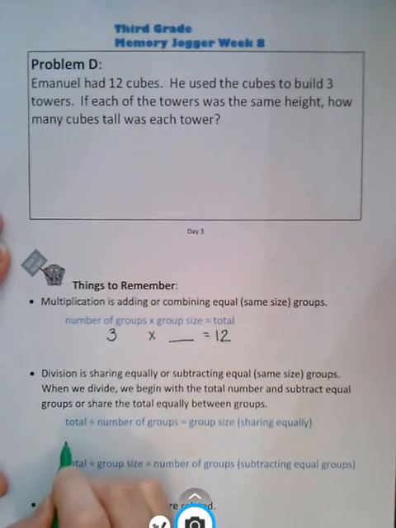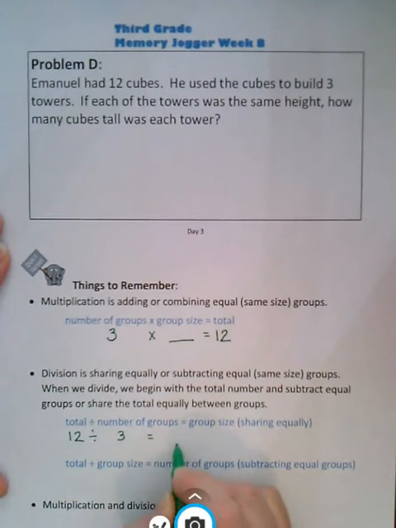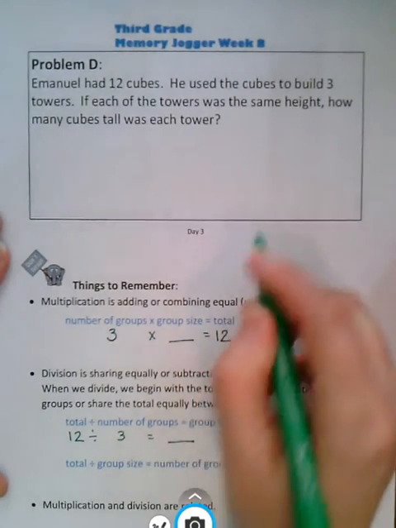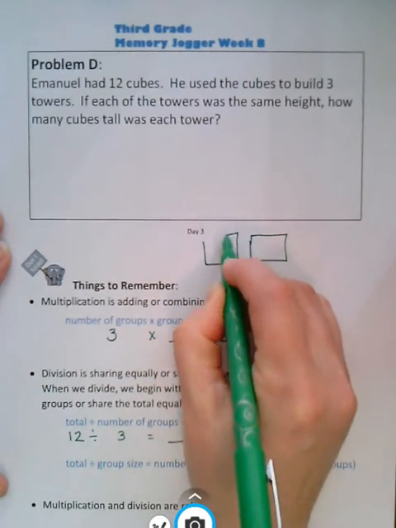And because we know the number of groups, we're going to use this top equation, the total divided by 3 towers, and that's going to give us the group size. So we just have to think 3 times what would equal 12. Many of you already know that fact, and if you already know that fact, you can just write it in. If you're not sure, we can think of it as dividing 12 into 3.